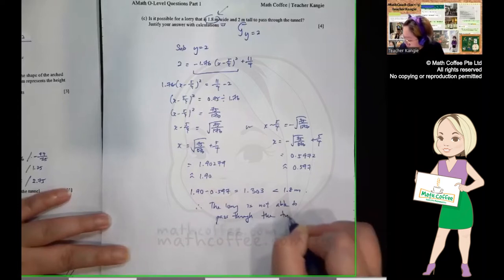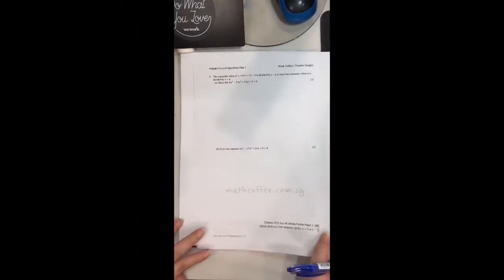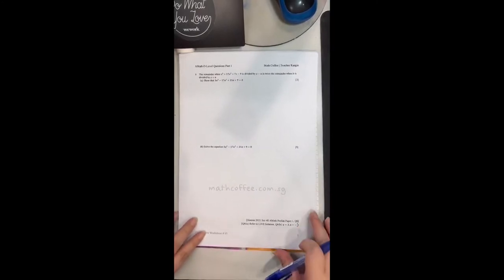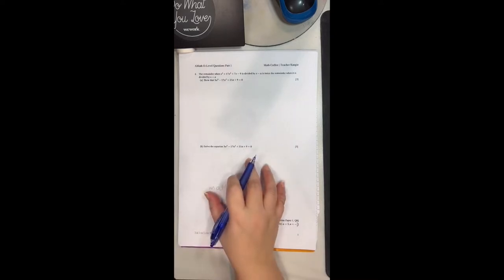Question number 6. This is a polynomial question. This is not tough, it's just that there are a lot of terms, quite tedious. So you need to be very careful.